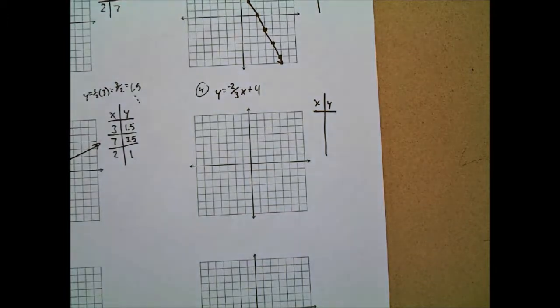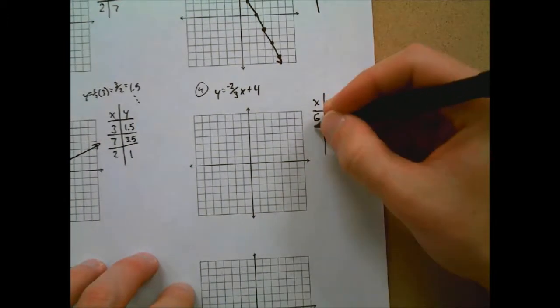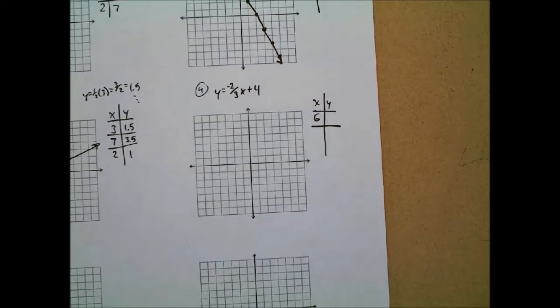6. Okay, Tyler L., can you give me another number that's divisible by 3, please? Is 1 evenly divisible by 3? No. What can we divide? What's another number besides 6 that we can divide by 3? 9. Okay, 9 works.